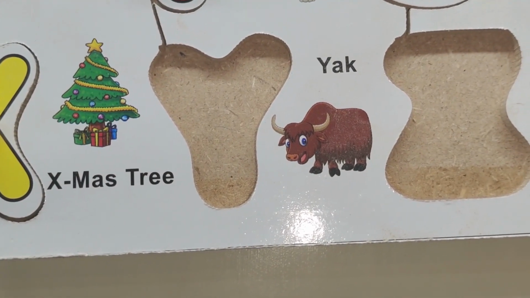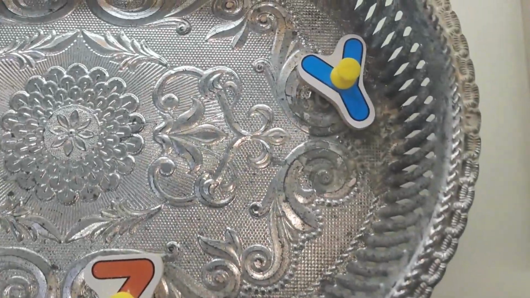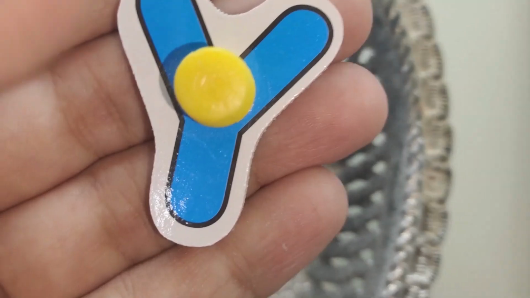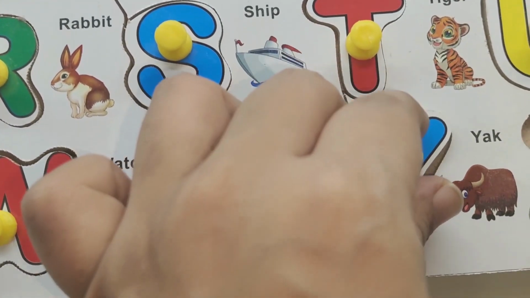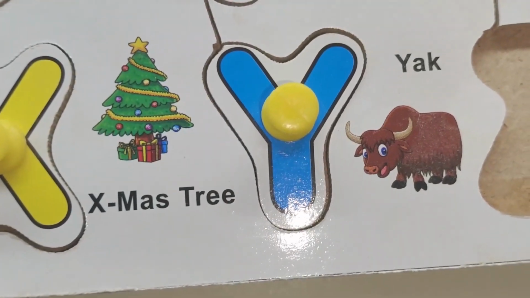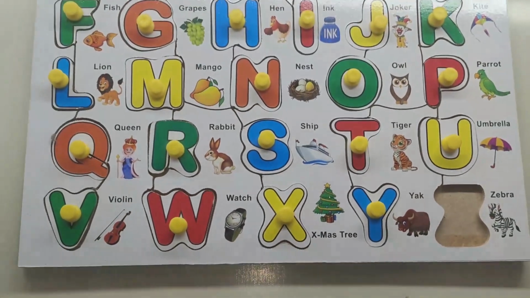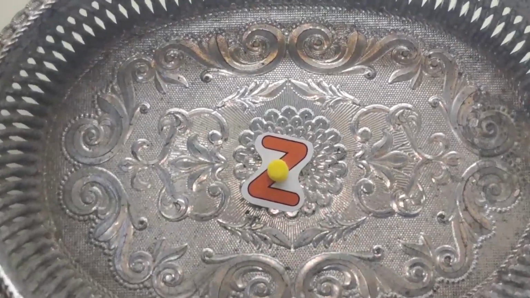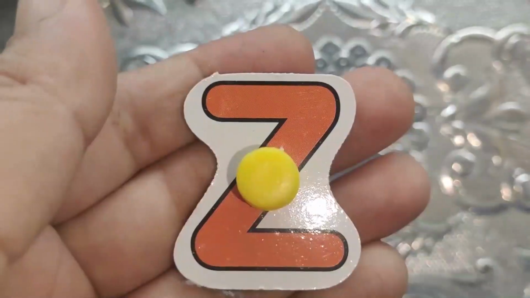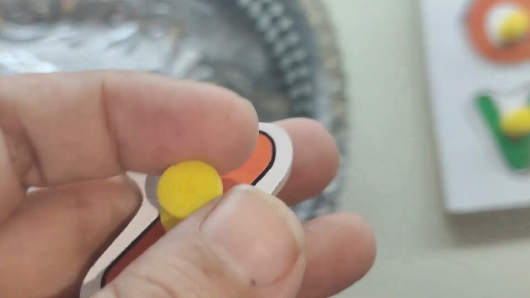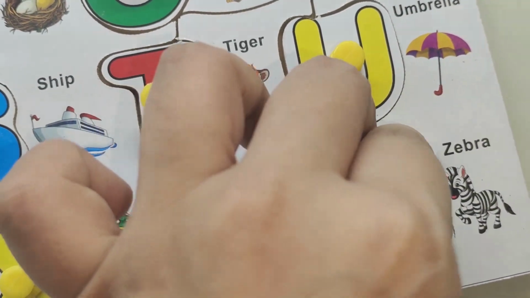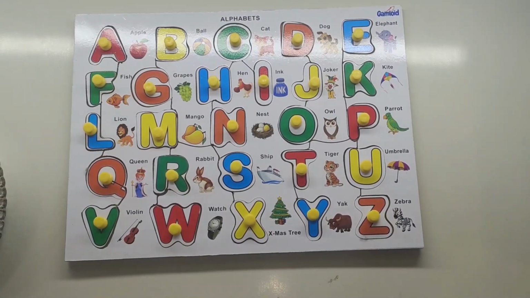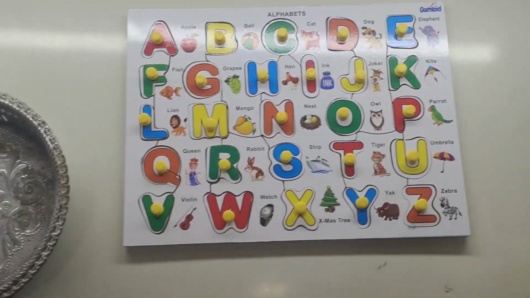Now it comes to letter Y. This is letter Y. Y for yak. Now the last one is left. That is letter Z. Here we can see letter Z. Z for zebra. Congratulations! We have completed our puzzle. And now the basket is empty.